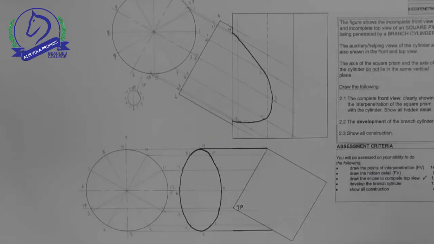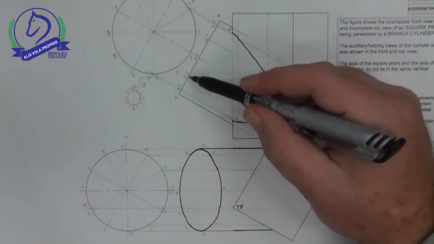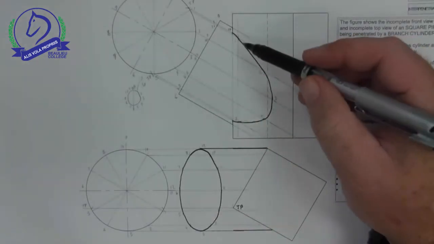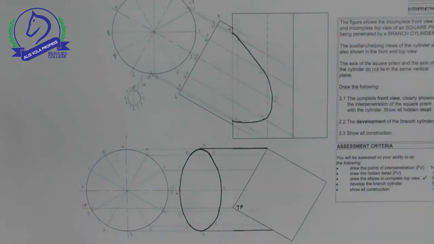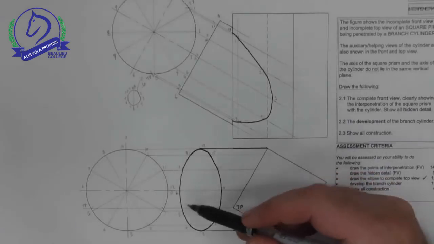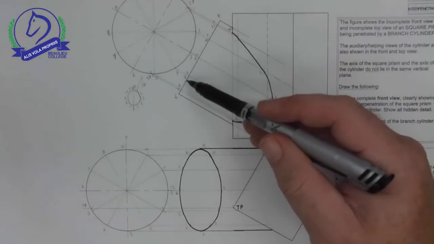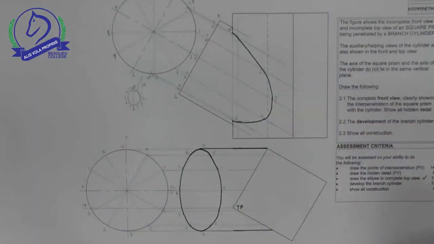It will be interesting to see if you wanted to take where it hit your ellipse here up to your branch pipe and down, how close would that get to the turning points that you have there. So if you're happy with that method, you can take where it hits the branch pipe up to the edge of the branch pipe in the front view and project those lines down.